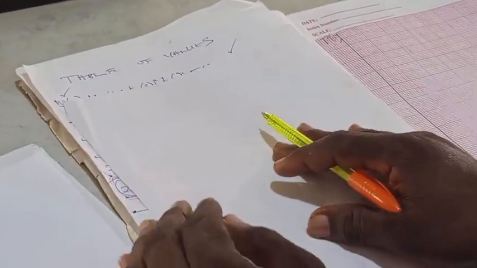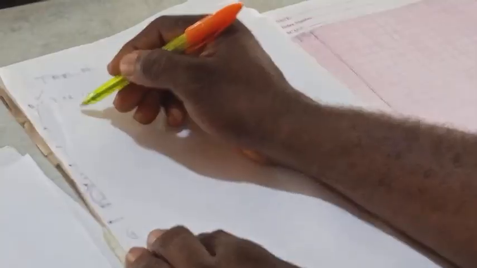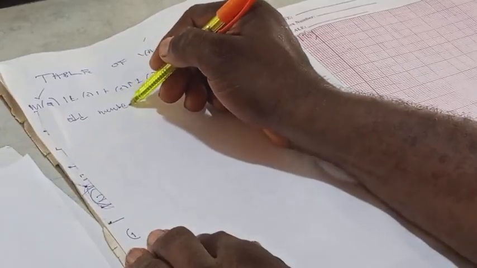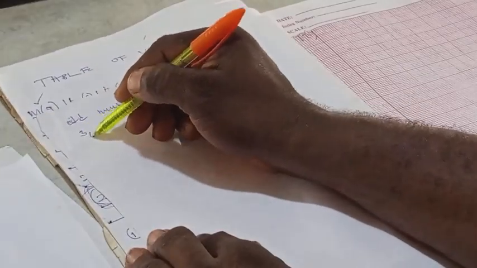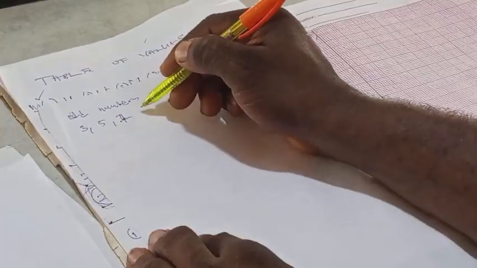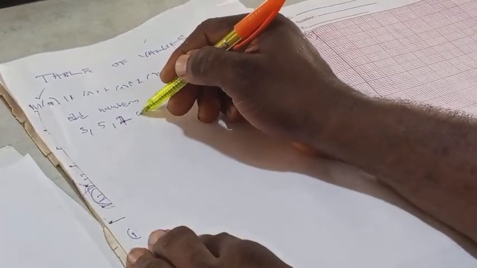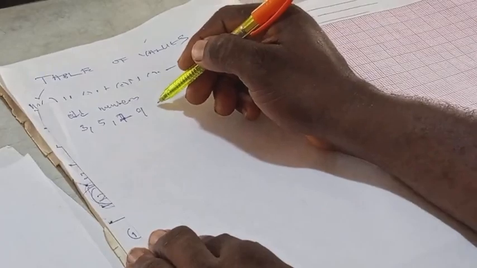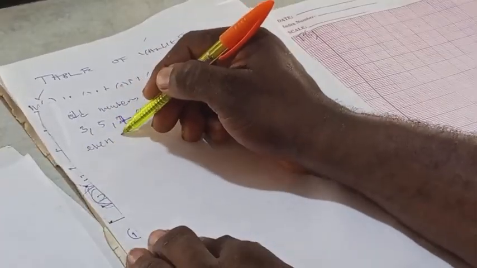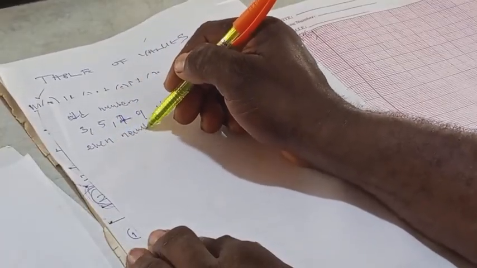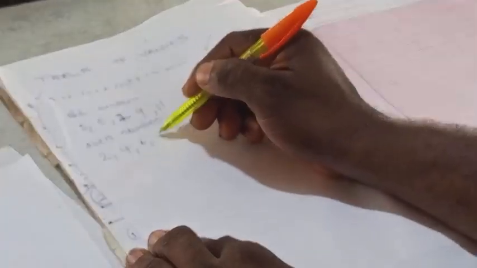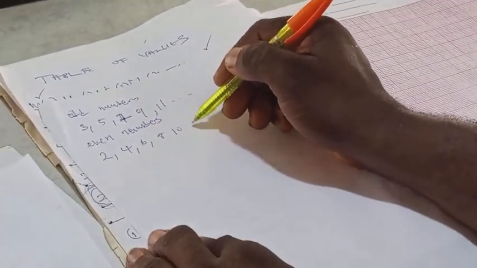Now in spreading that scale, remember that we have odd numbers, which are 3, 5, 7, 9, then 11, and so on. Then we have even numbers: 2, 4, 6, 8, 10, and so on.